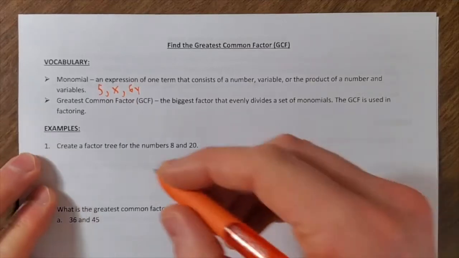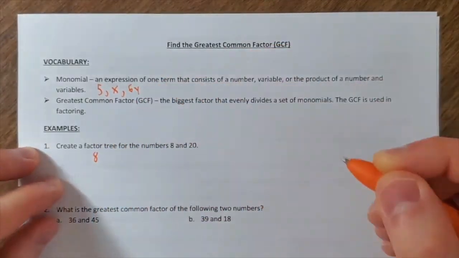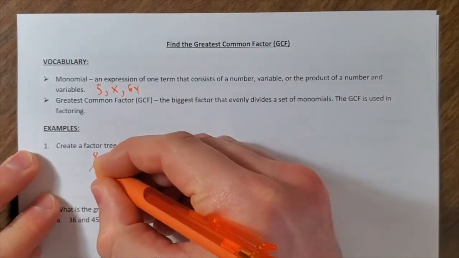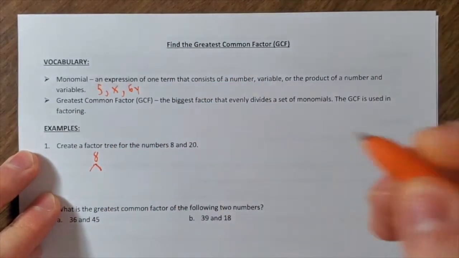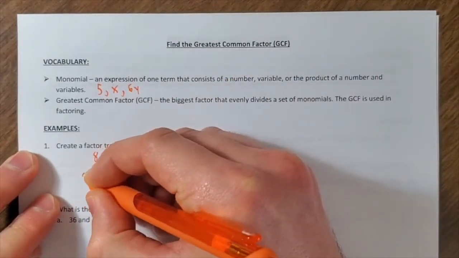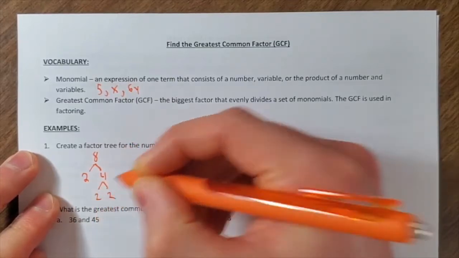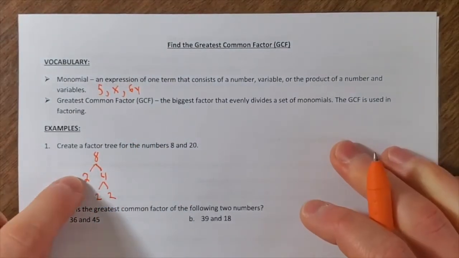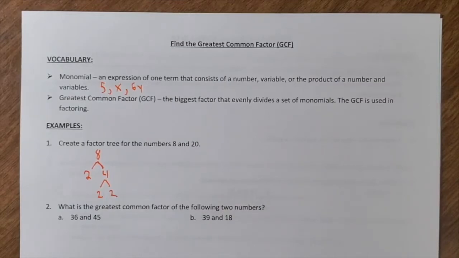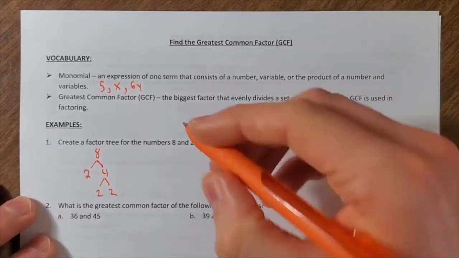So with our factor tree, we start off with our original number, and we're just trying to break them down into all of its prime factors. So 8 we can say is 2 times 4, and 4 can be broken down to 2 and 2. We're stopping at these 2's because 2 is already prime, so we don't need to break that down any further, and we're done with our factor tree for 8.